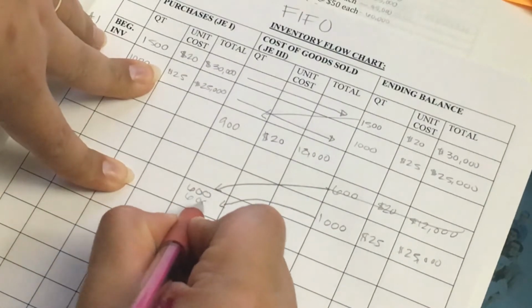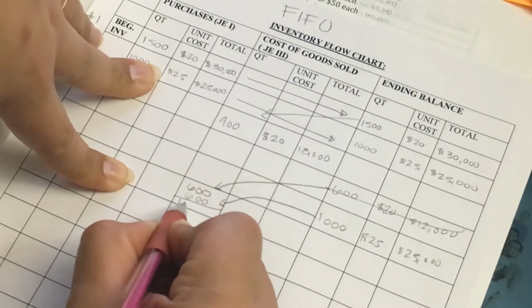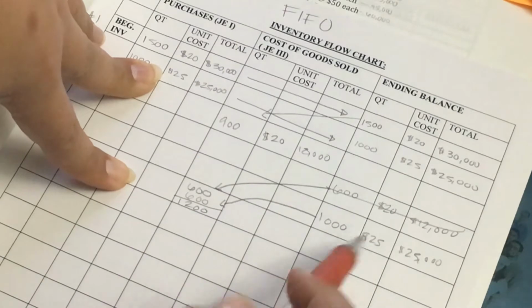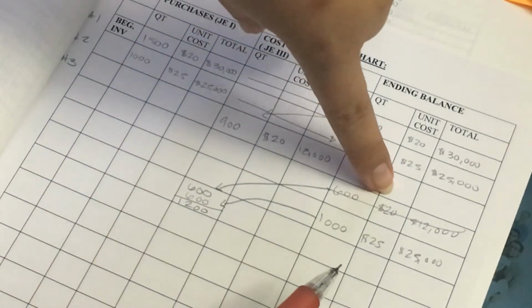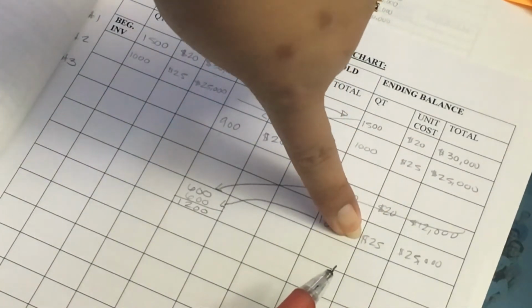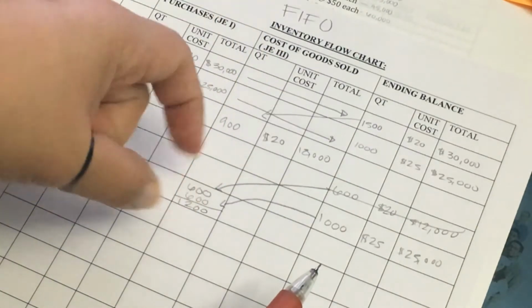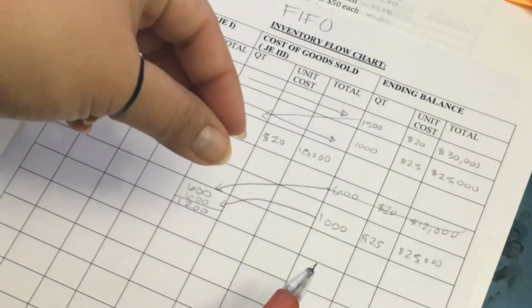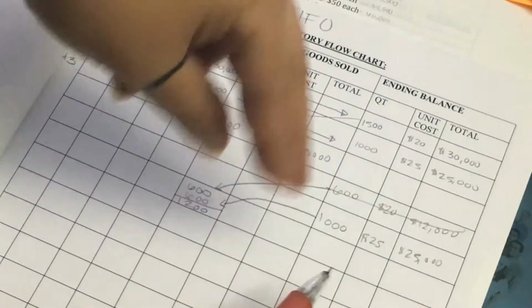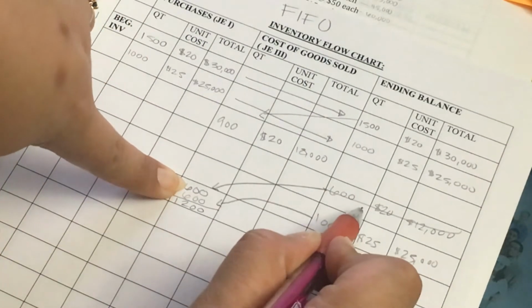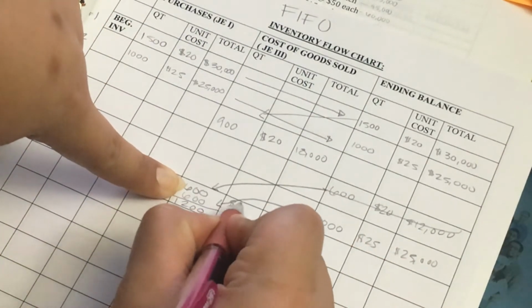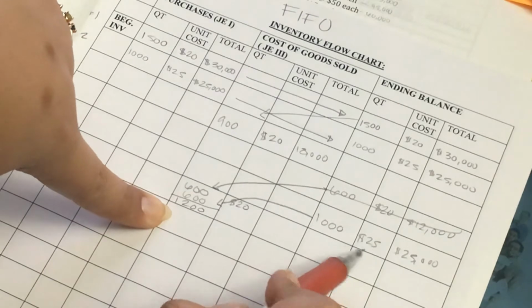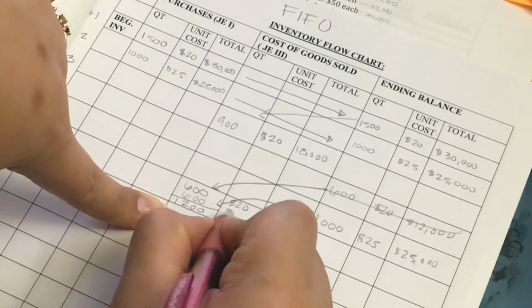So 600 units over here. Adding those up is 1,200 units. Now, keep in mind, because this bundle was $20 and this other bundle was $25, you're not gonna only use one of them. You have to use both. So this bundle, remember, this is the old inventory. This one was at $20, and this other bundle over here was at $25.